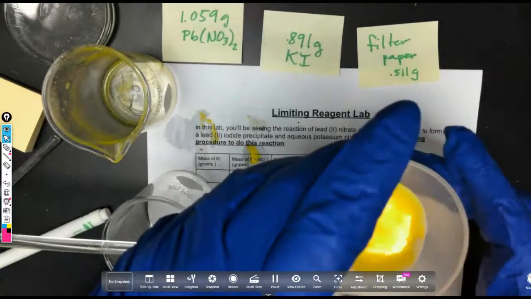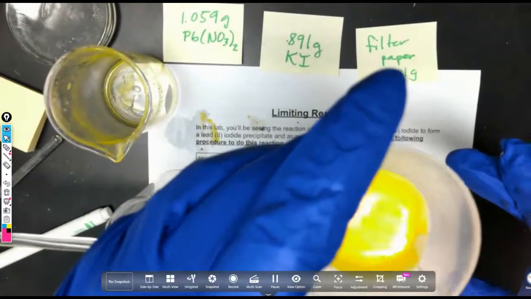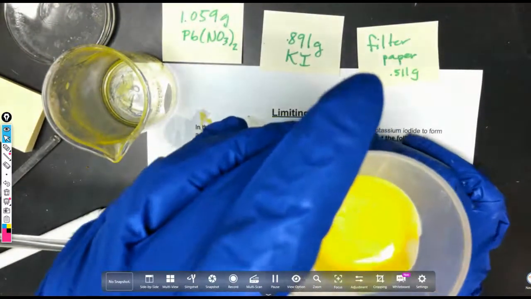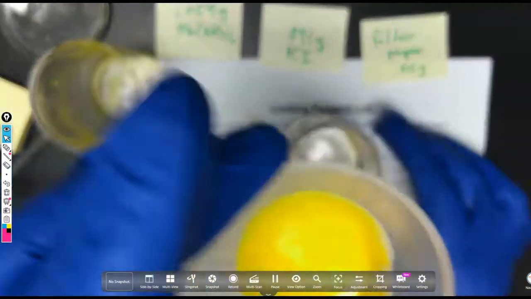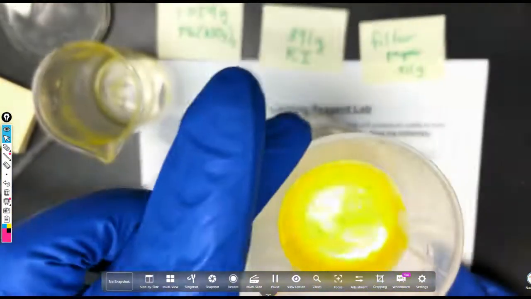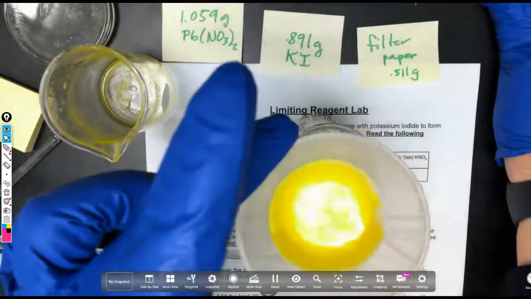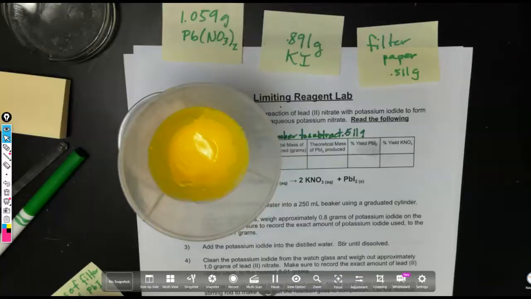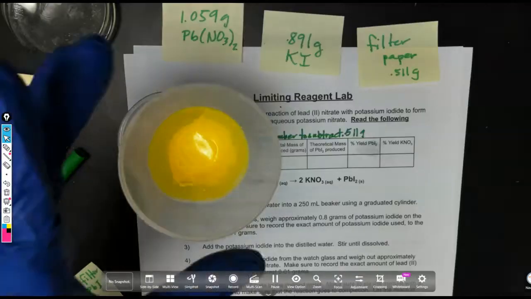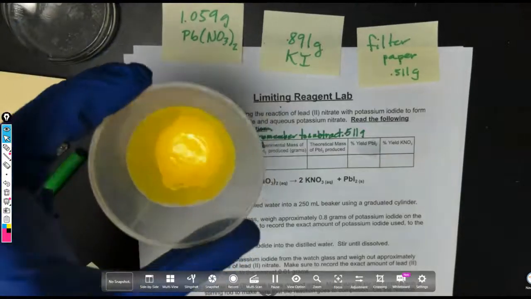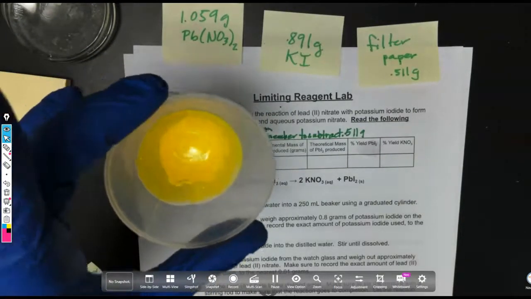All right, I'm going to pause it once again while it finishes up with its filtering process, but as you can see, we are getting a clear liquid and a yellow solid. Okay, we have reached the end of our filtering, and as you can see, we have a filter paper that is full of a yellow solid.